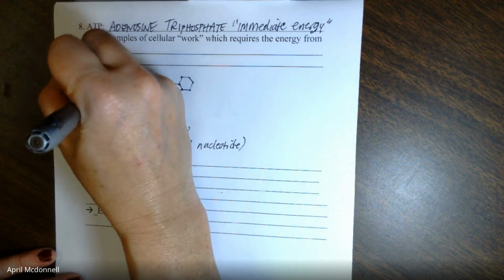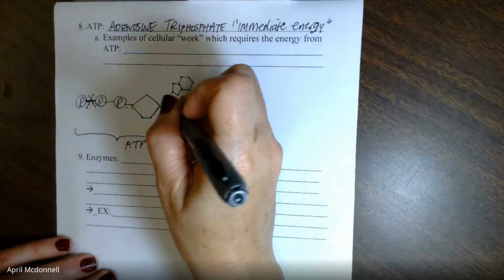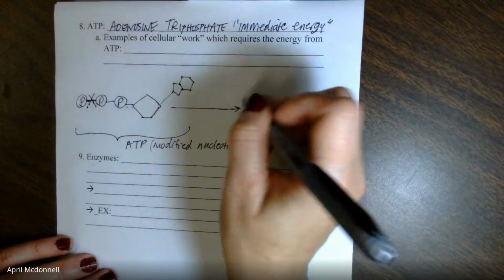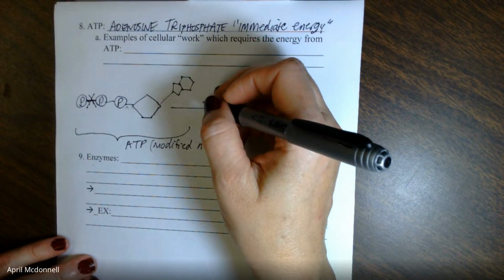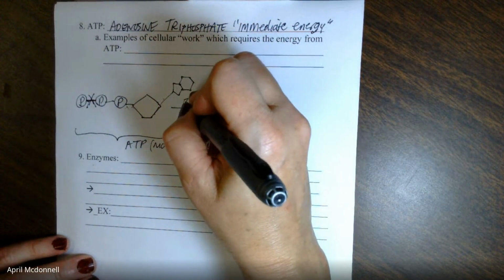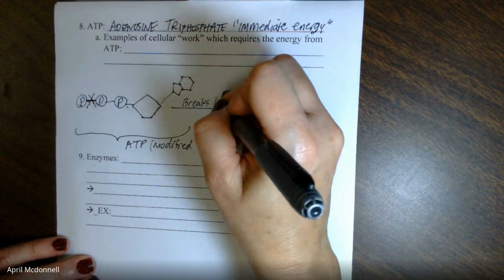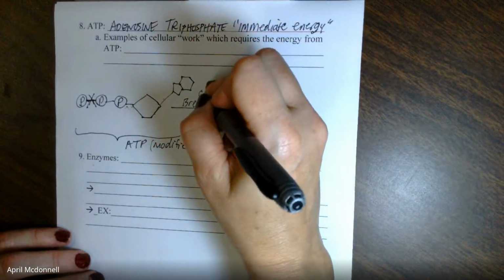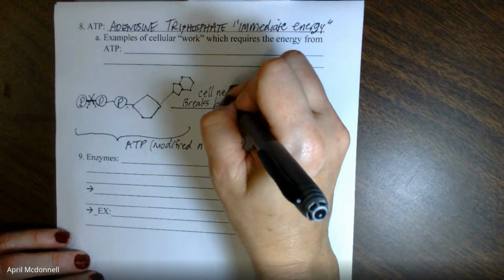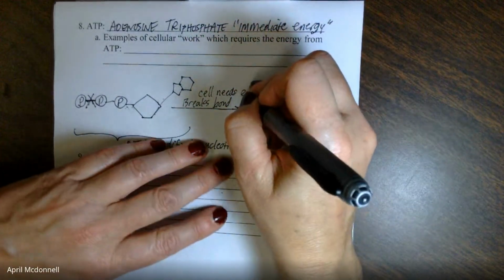When the cell breaks that bond, this means the cell needs energy to perform work.